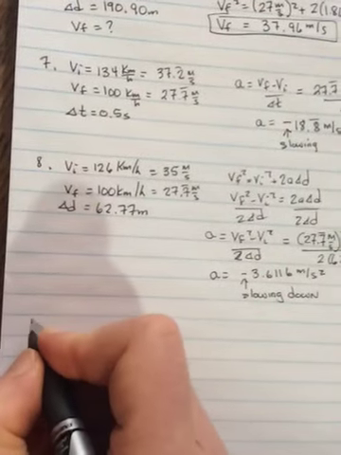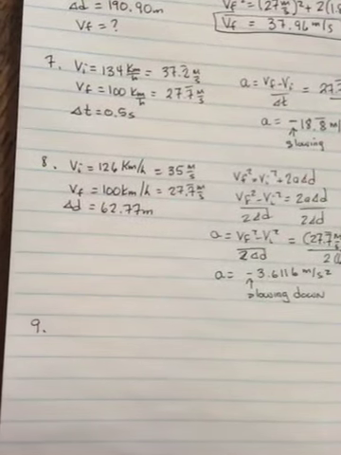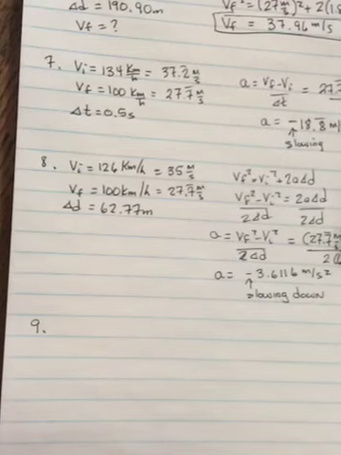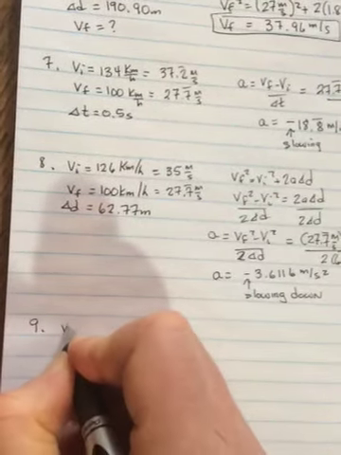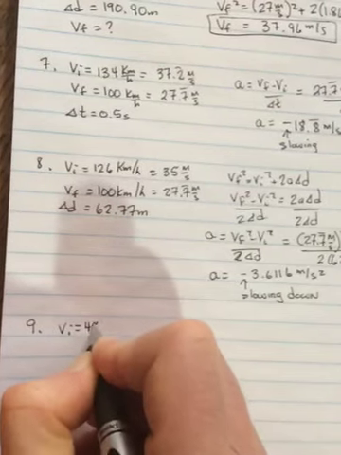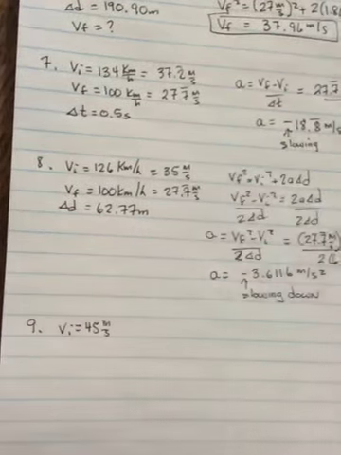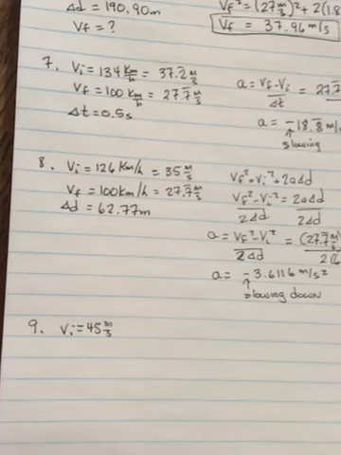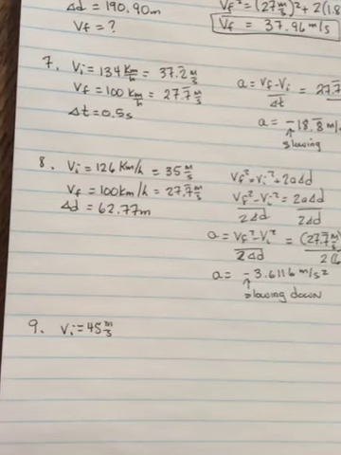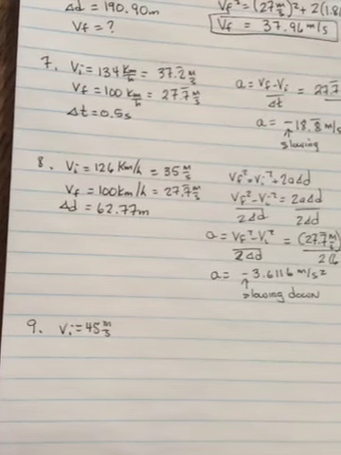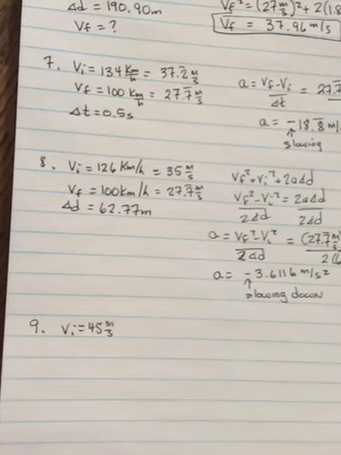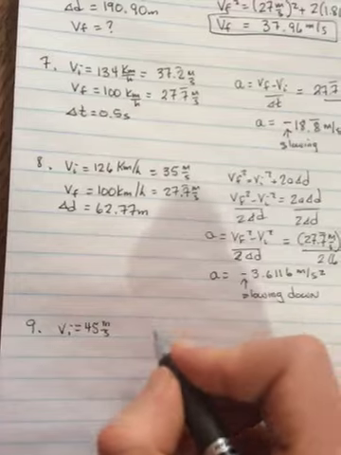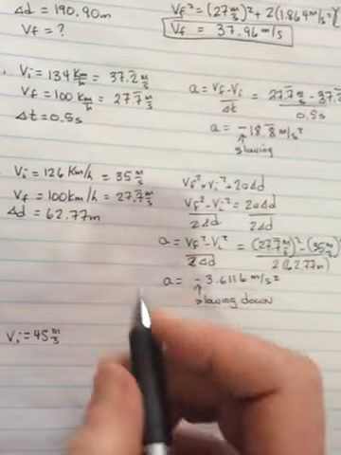The last one I asked you to do was number 9. Number 9 says, I am fast is speeding down the interstate at 45 meters per second, looks ahead and observes an accident which results in a pile-up in the middle of the road, 72.5 meters in front of her. By the time she slams on the brakes, 0.5 seconds has passed. So this is like a two-part question from yesterday.